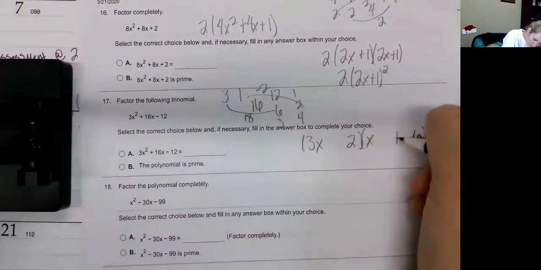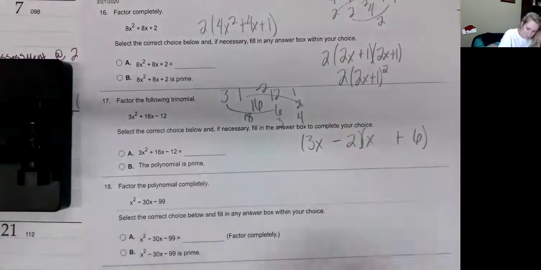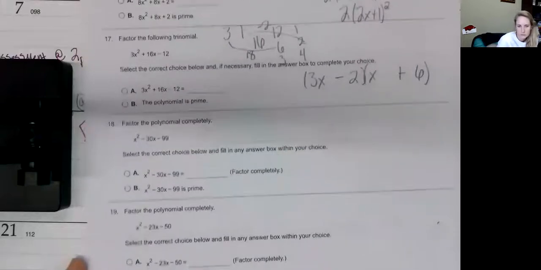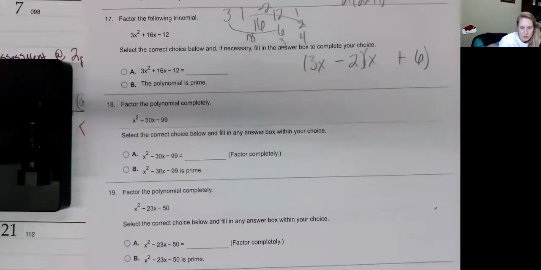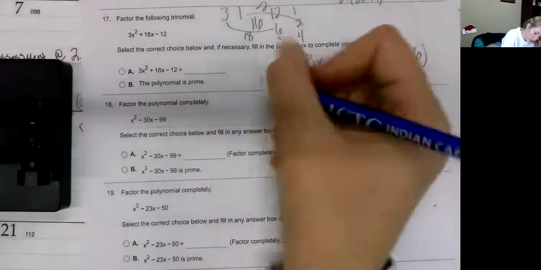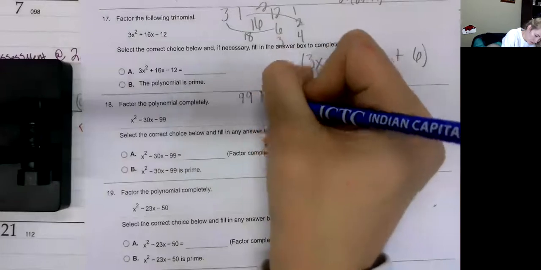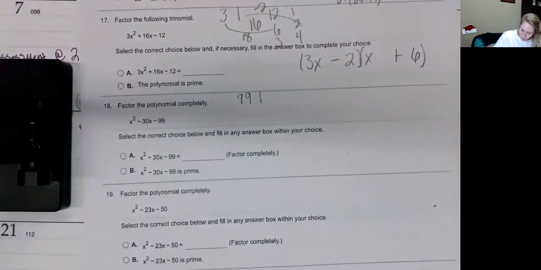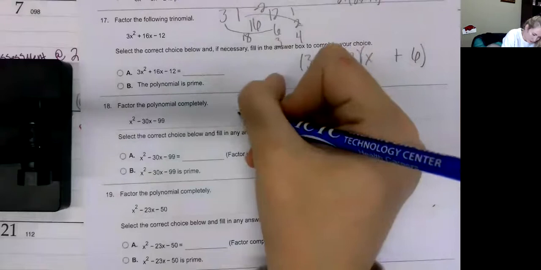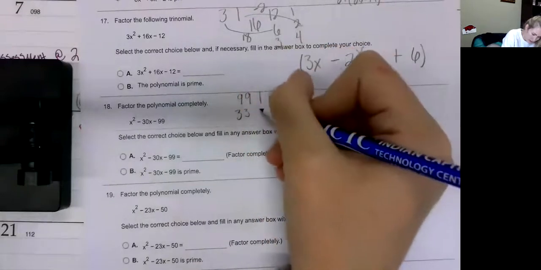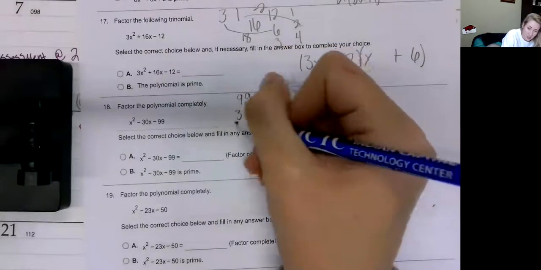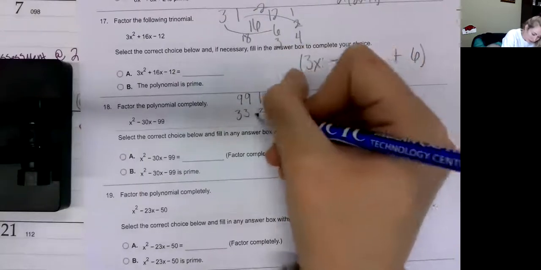X squared subtract 30x subtract 99. Factors of 99 that subtract to get 30. Okay, so you have 99 and 1. That's 98, so that's a no. 33 times 3. 33 subtract 3 would give us our 30 though.